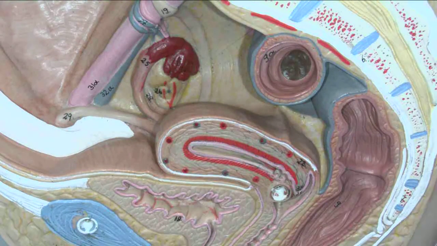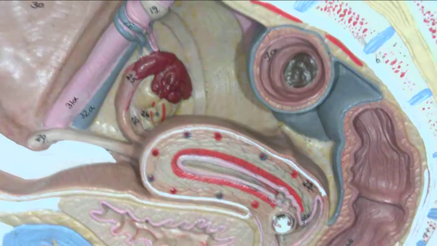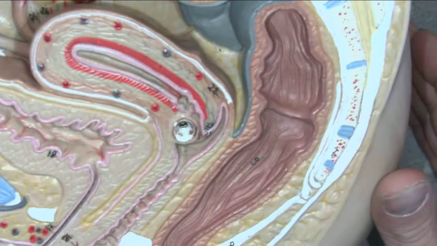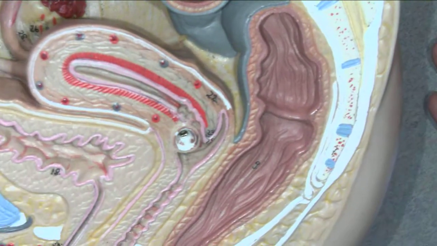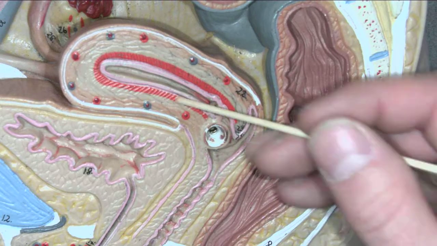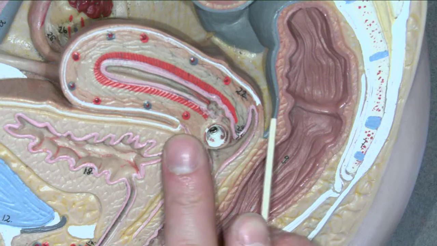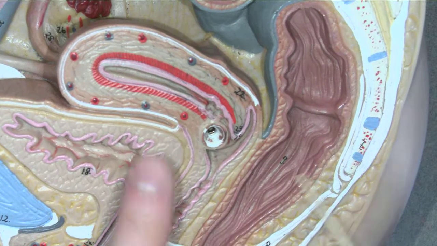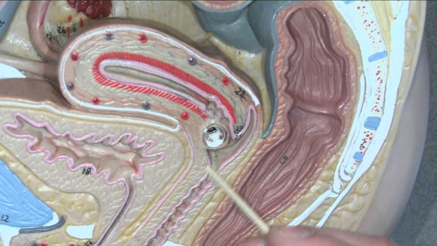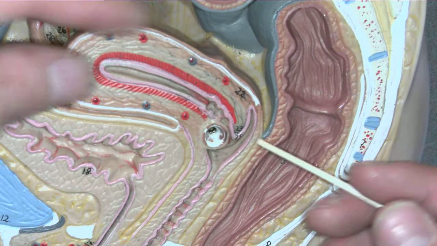If we look here, the uterus projects down into this opening, this tube. Well, this tube is the vagina, and this is the vaginal canal. The opening of the uterus projects down into it, so it's kind of like a funnel, like this. This opening right here is known as the cervix.